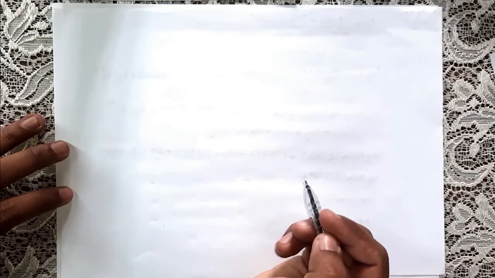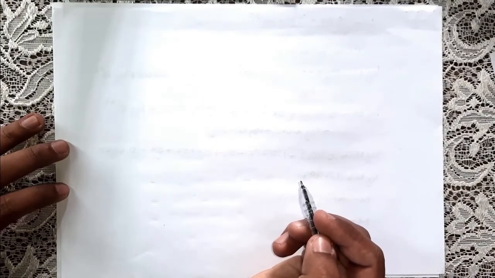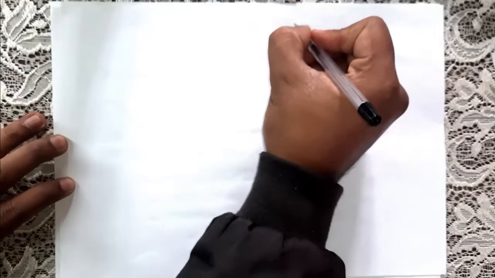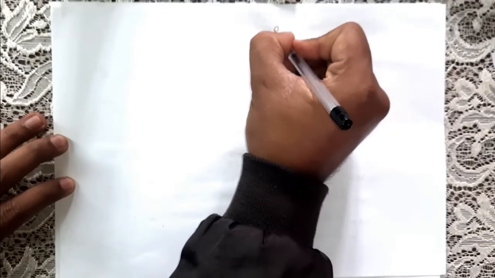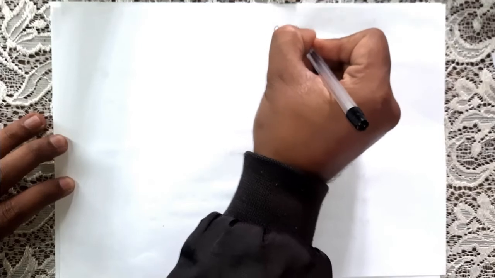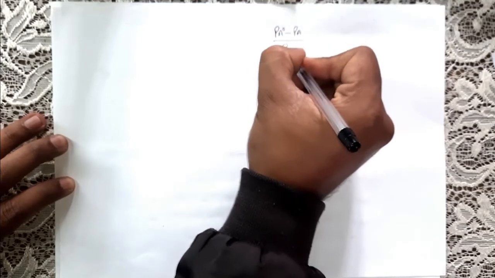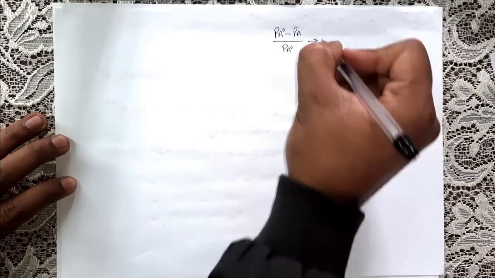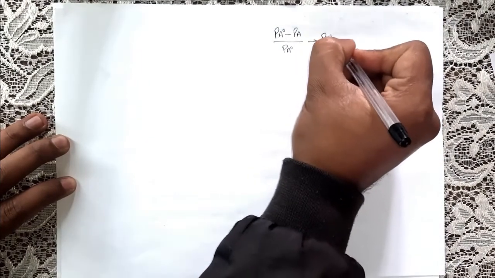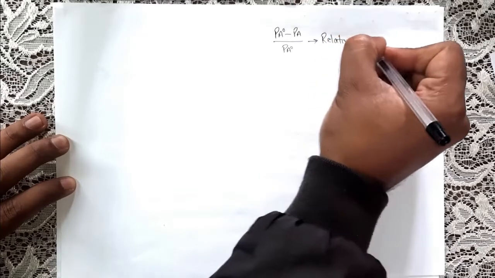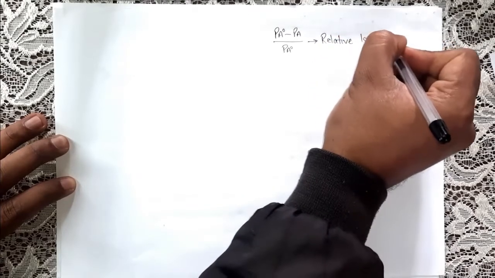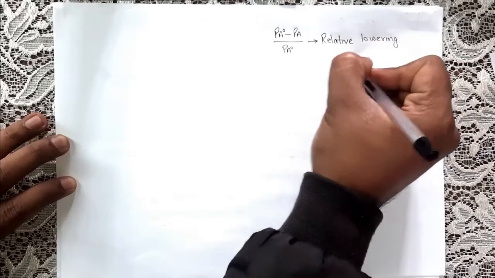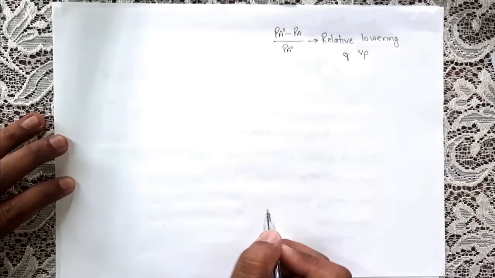Before we start the second question, I'll write the term PA naught minus PA divided by PA naught. This is known as relative lowering of vapor pressure. I'll just write VP.